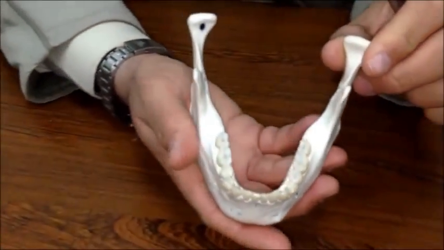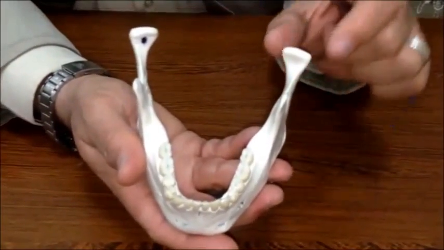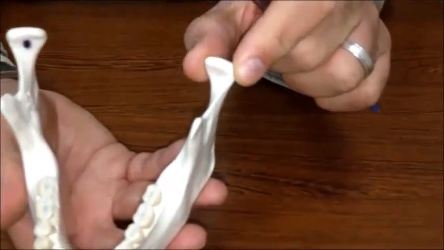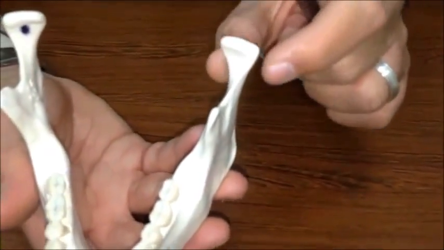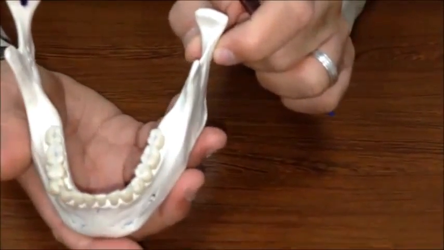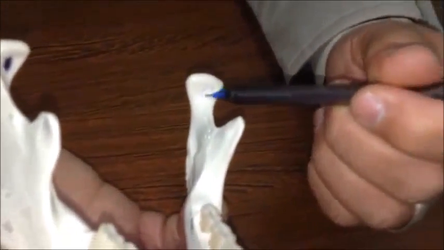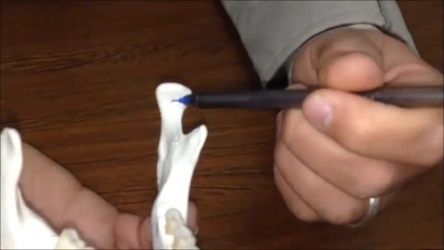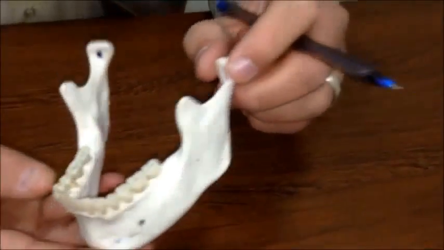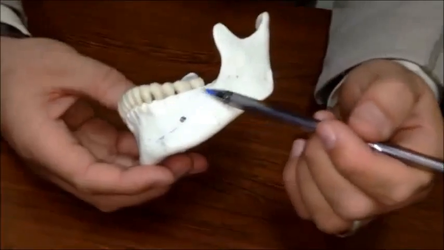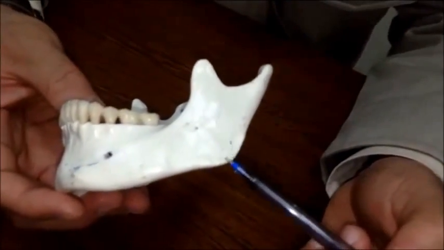We will have more details about the condyloid process. This bulging part is called head, the constricted part is called neck, and the small depression in front of the head is called pterygoid fovea. At the junction between the body and ramus, we have the angle of the mandible.